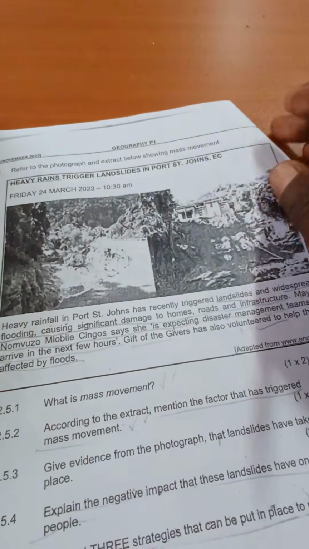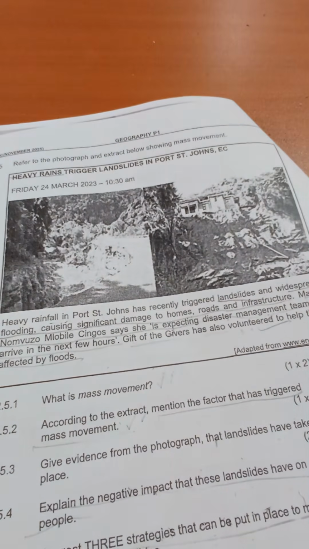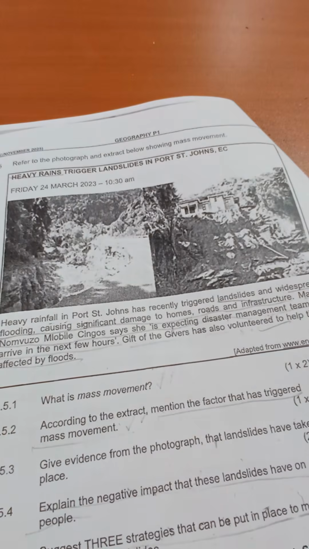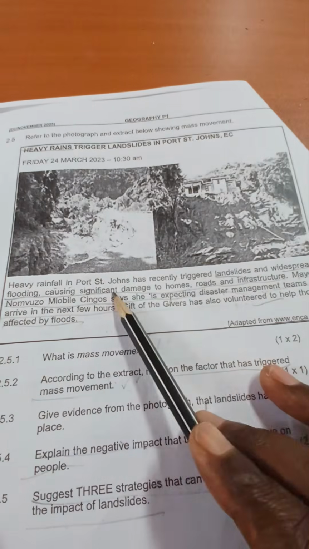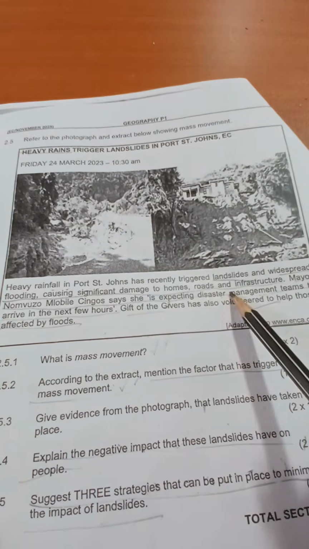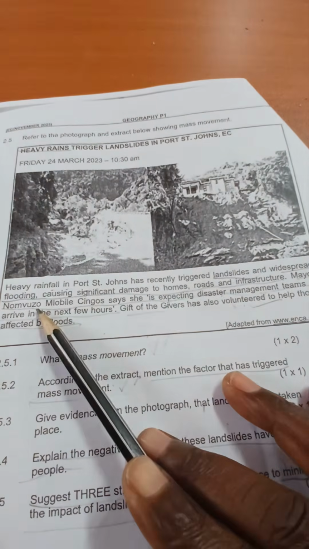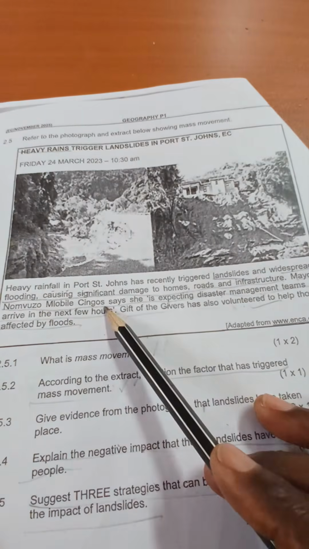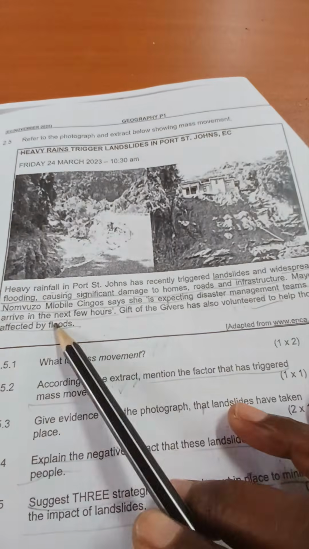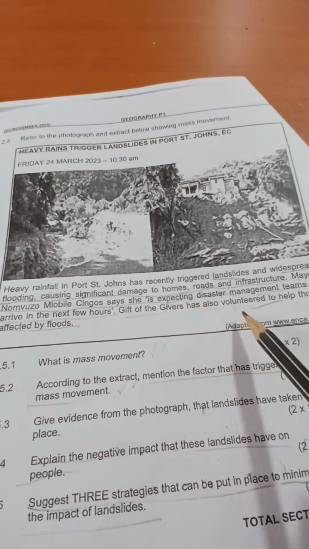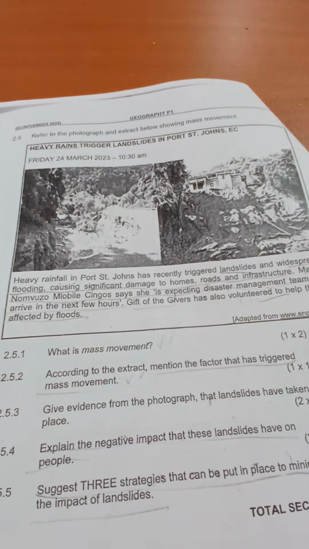Let's move on to the last one. Refer to the photograph and extract below showing mass movement. Mass movement: movement of weathered material down a slope due to the force of gravity. Heavy rainfall at Port St. John's has recently triggered landslides and widespread flood, causing significant damage to homes, roads, and infrastructure. Mayor Nomvuzo Sinko says she is expecting disaster management teams to arrive in the next few hours. Gift of the Givers have also volunteered to help those affected by the floods.